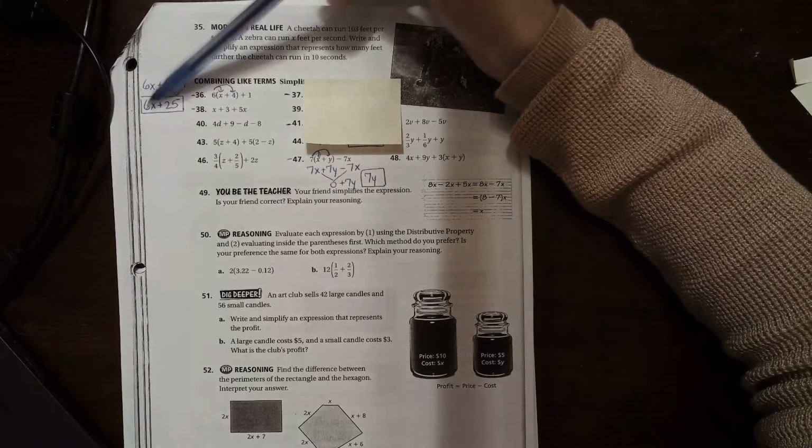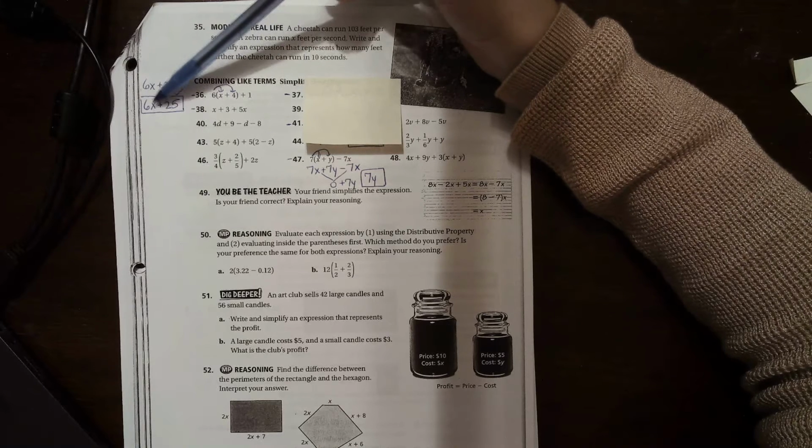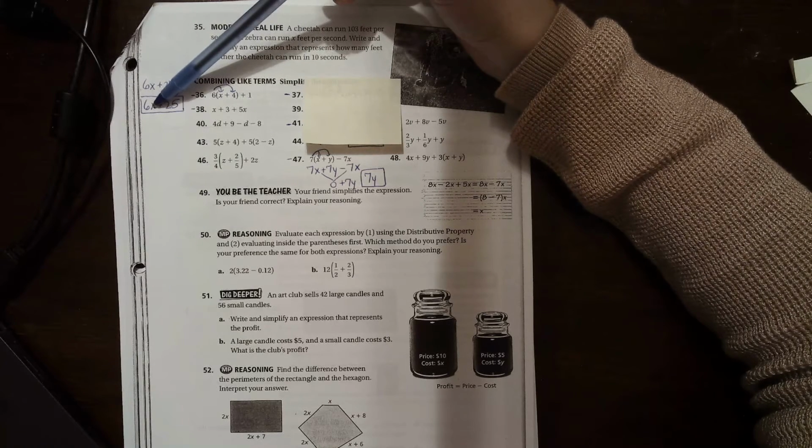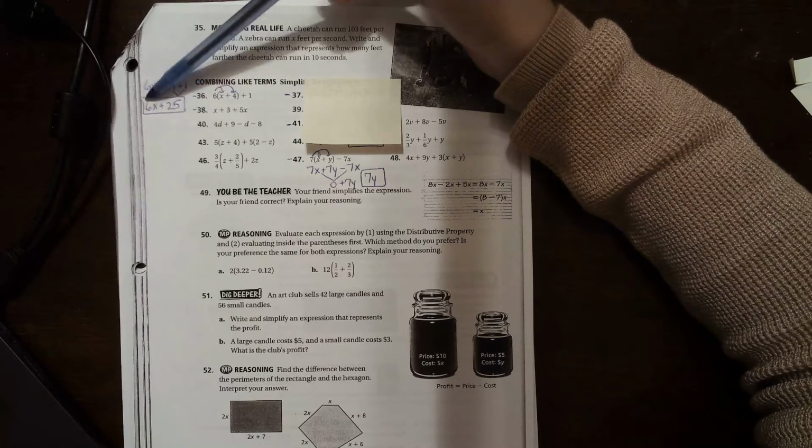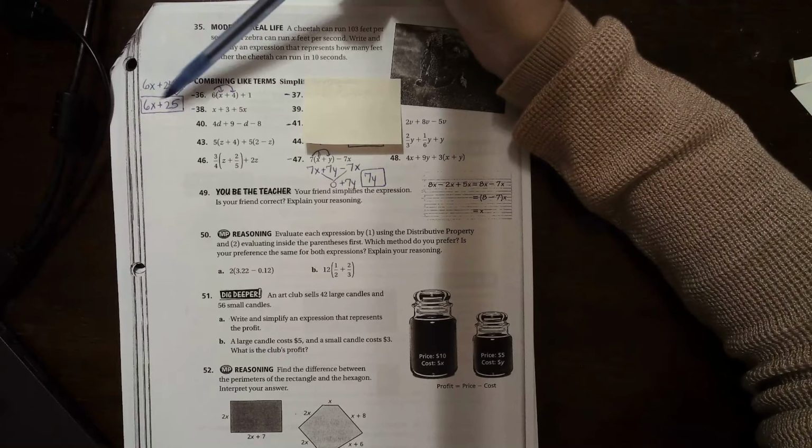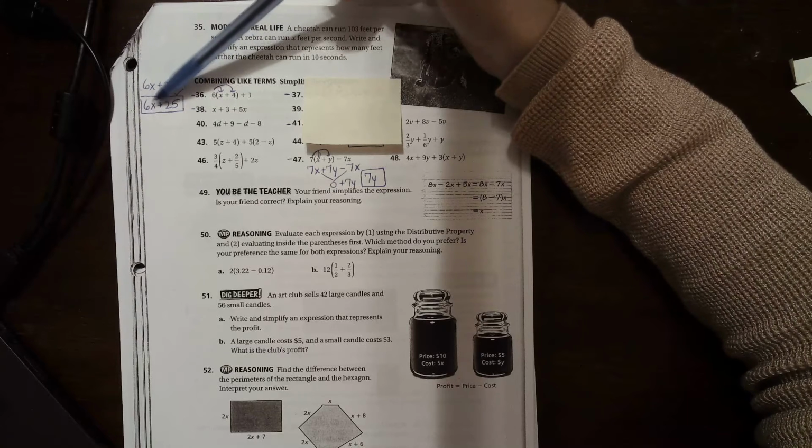So our algebraic expression is 6 times x plus 25. We cannot add 6 to 25 because 6 has a variable right next to it. 6x is a different term than 25. We cannot combine or add 6x plus 25. So we keep our expression as 6 times x plus 25.